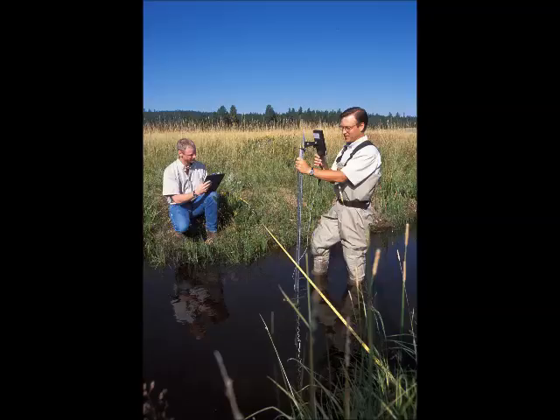A 1992 EPA report put the total length of streams and rivers in the lower 48 states at around 3.5 million miles. Oregon had about 90,000 miles. Another report indicated that Oregon had about 15,000 miles of rivers, streams, and intermittent drainages that flow through agricultural lands.